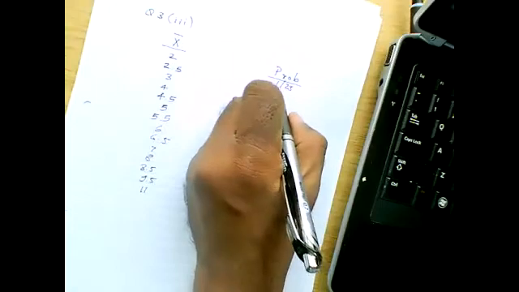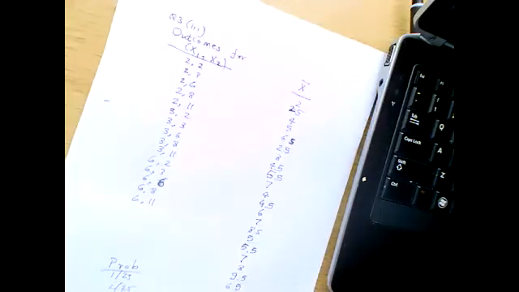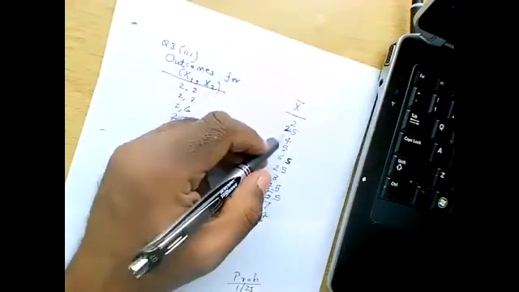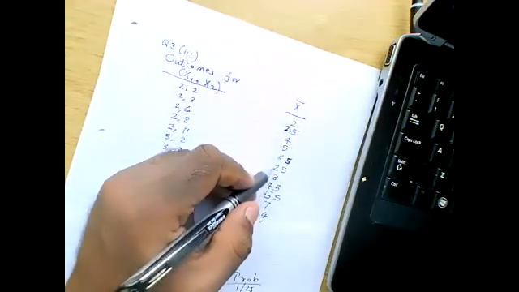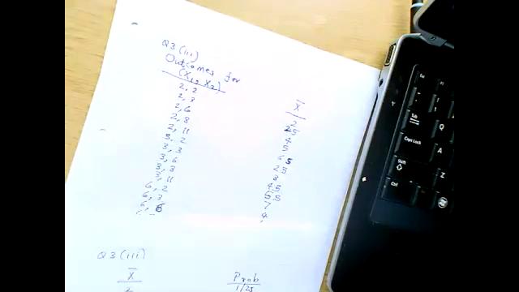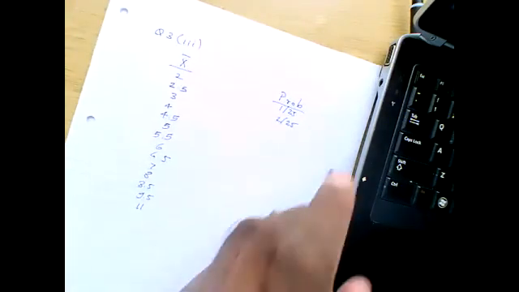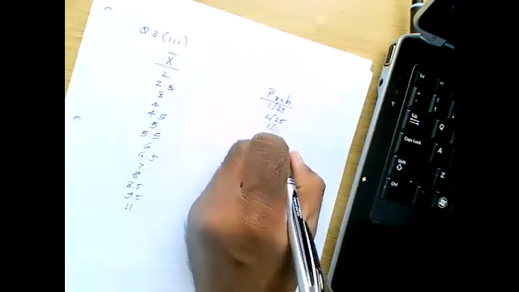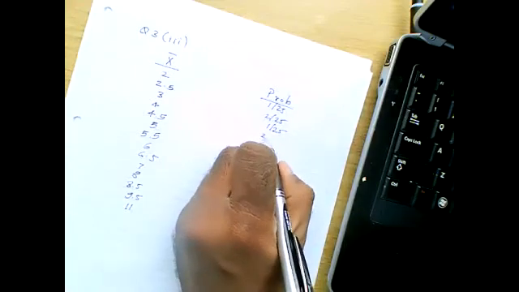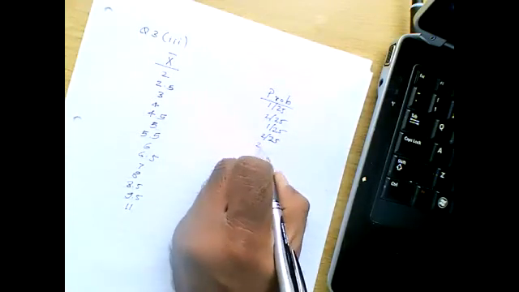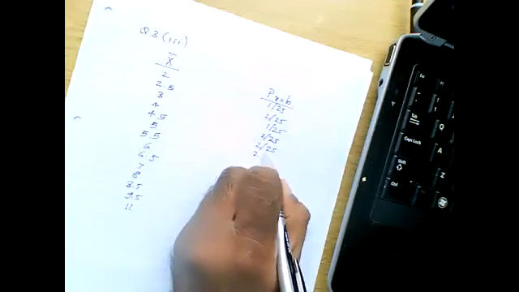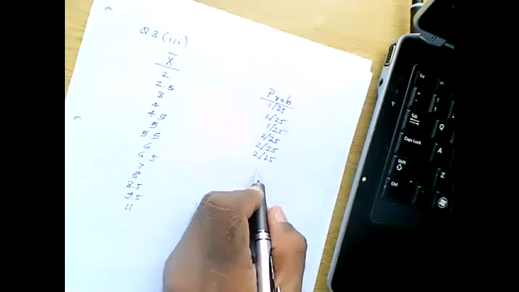And for the next one, it will be 2 divided by 25, because there are two different outcomes giving 2.5. There's one here and one here. The next ones are 1 over 25, 2 over 25, 2 over 25, 2 over 25.